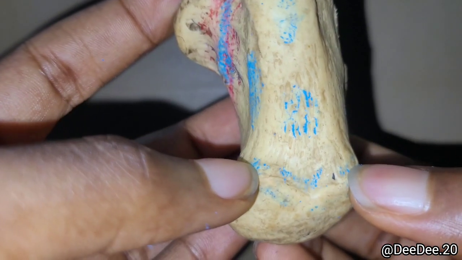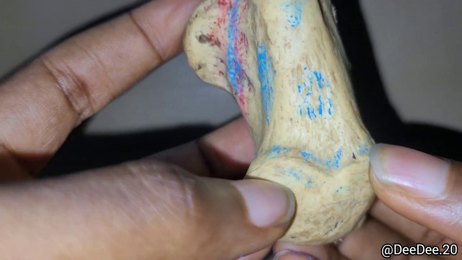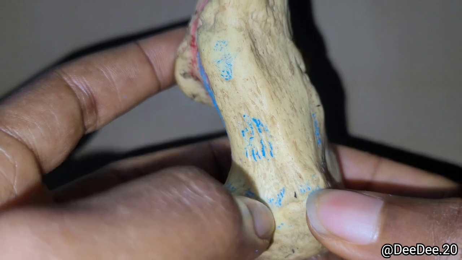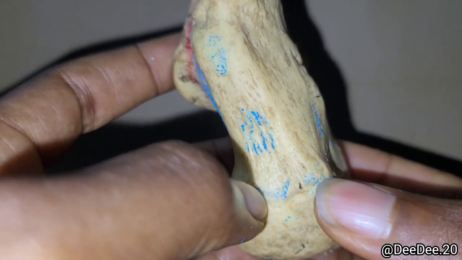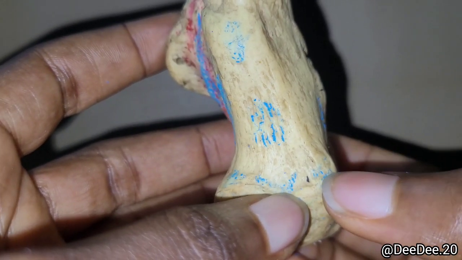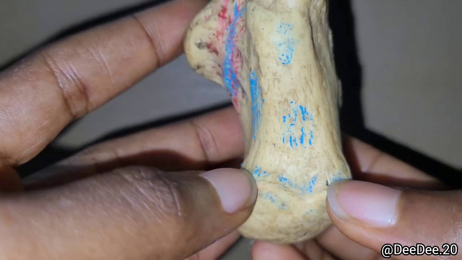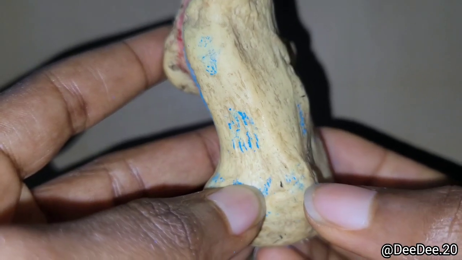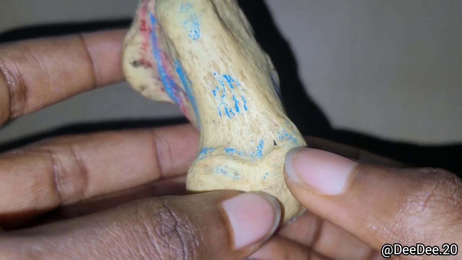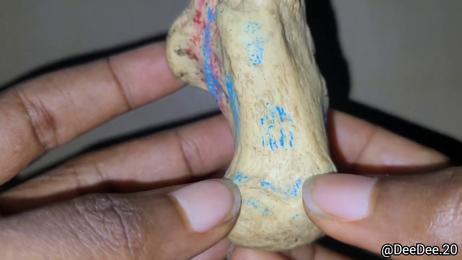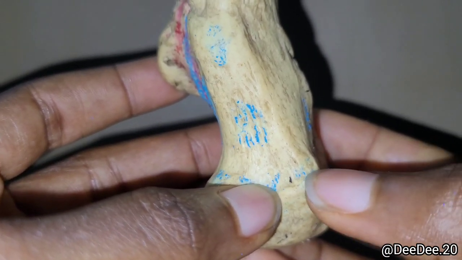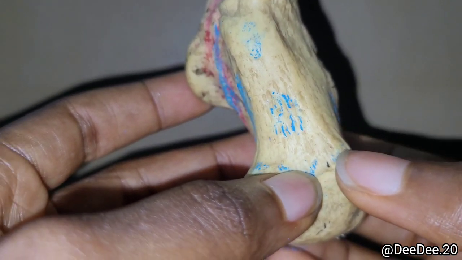Here we have the abductor hallucis, plantar aponeurosis, abductor hallucis. Then this one, we have the flexor digitorum brevis, and we have the abductor digiti minimi. So I'll come again: abductor hallucis, flexor digitorum brevis, and abductor digiti minimi. These three muscles form the muscles of the first layer of the sole of the foot.